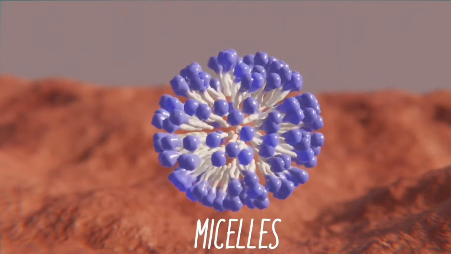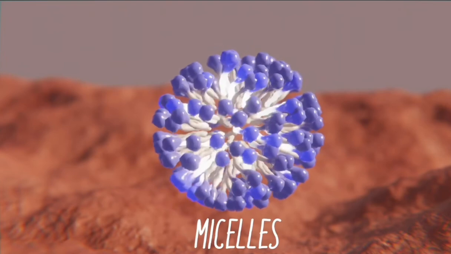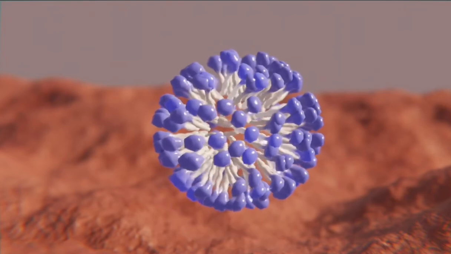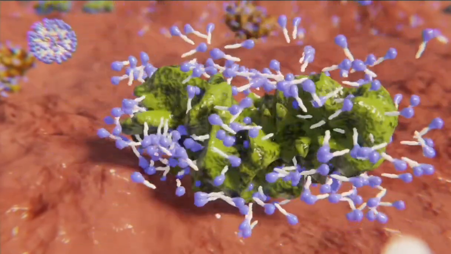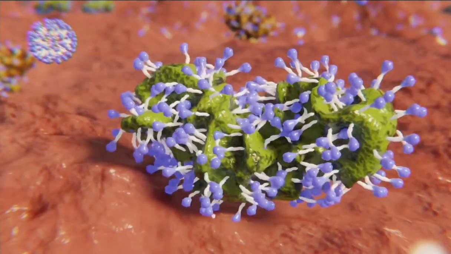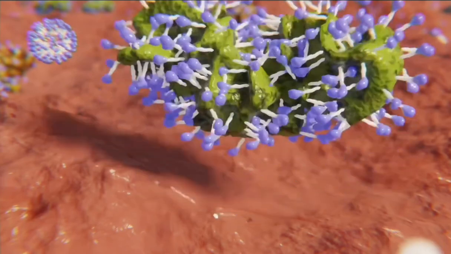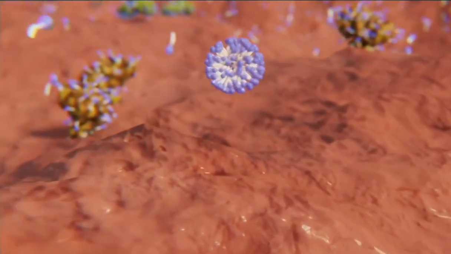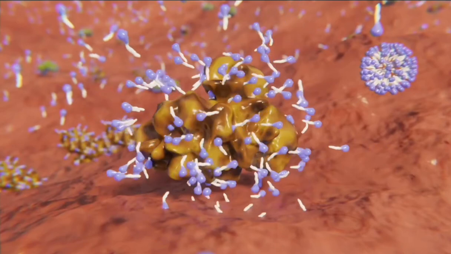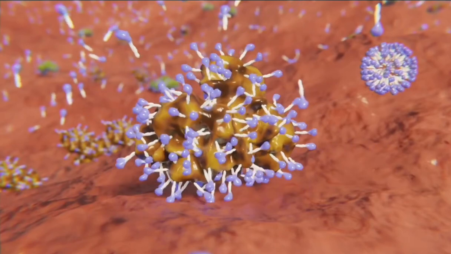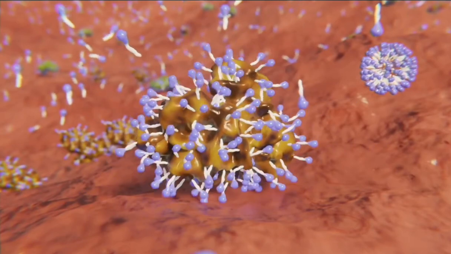So, when it finds grease or dirt on the surface, it surrounds and latches onto the dirt. And as we apply friction by scrubbing, it pulls the dirt from the surface, causing it to float around in the soap solution, and then we rinse the surface off.